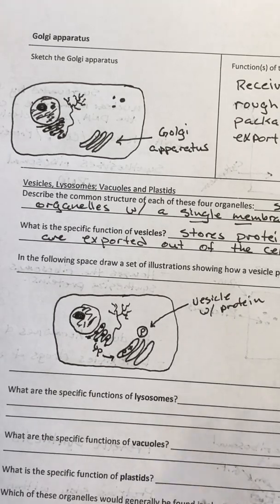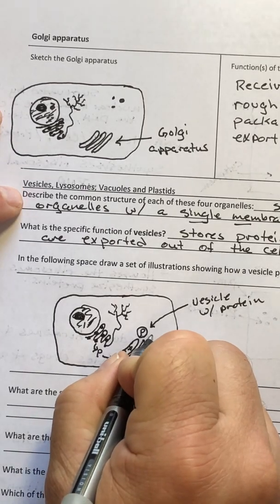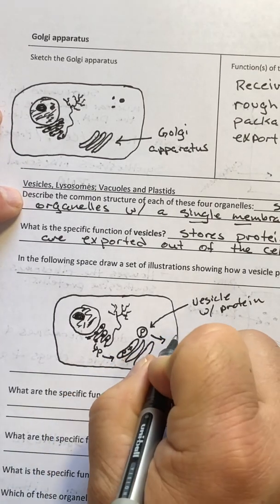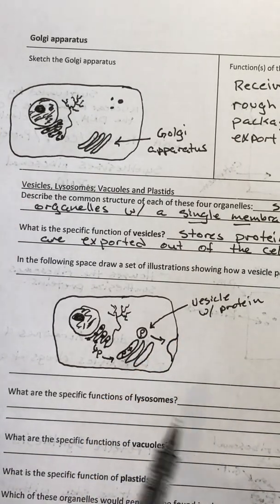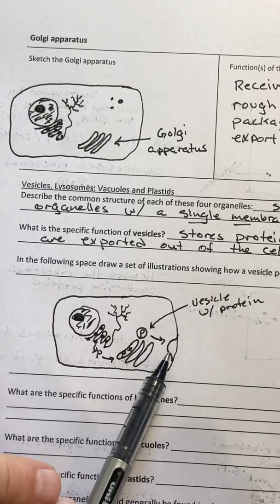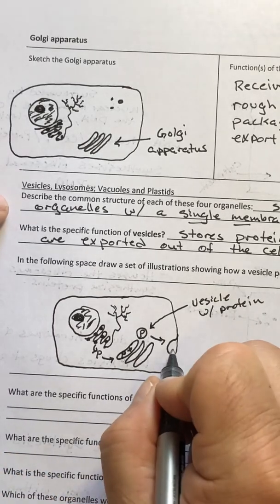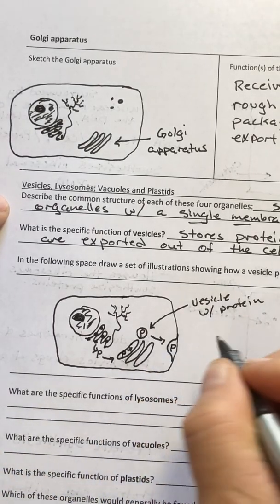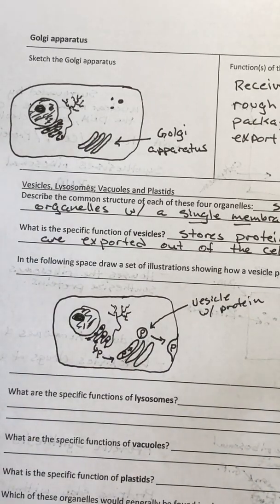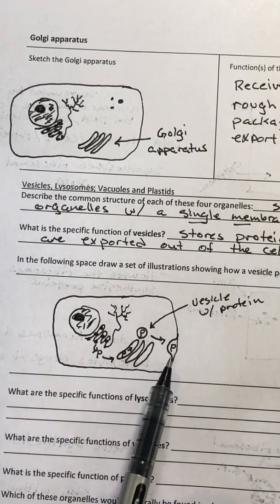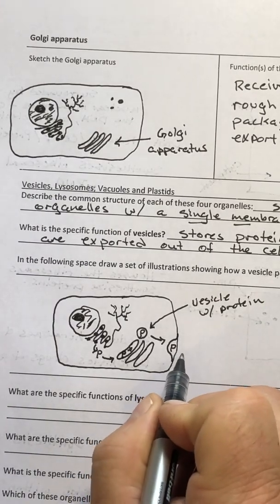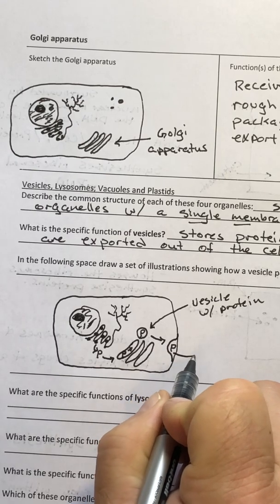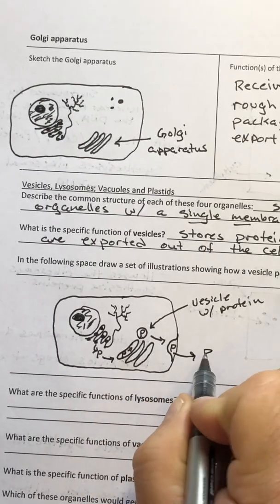So we have to be able to get this protein out of the cell without compromising the integrity of the membrane. The way that happens is this vesicle will fuse with the plasma membrane, and you have the protein inside of there, so you're able to maintain the integrity of the membrane. Then this piece of the membrane will break down, and the protein will be released outside of the cell.